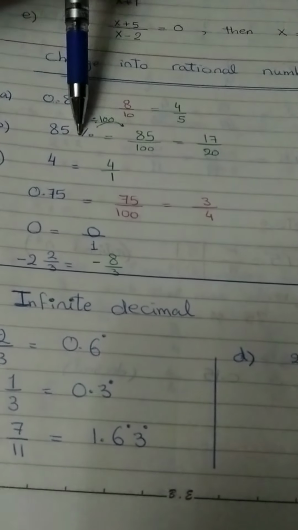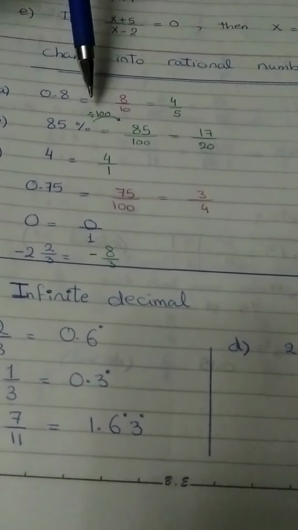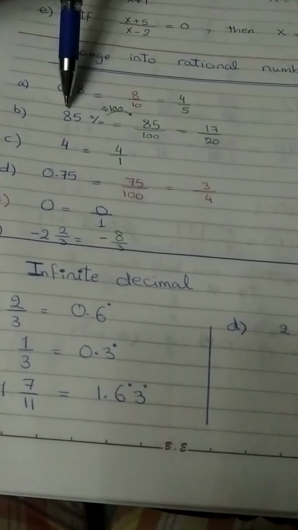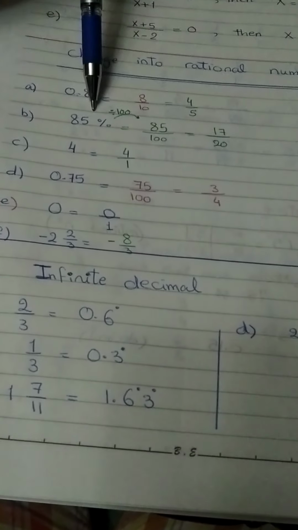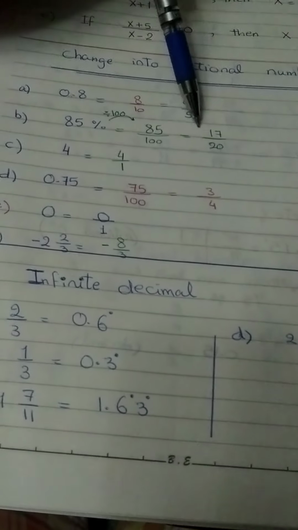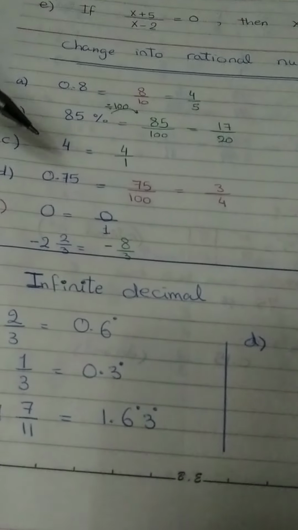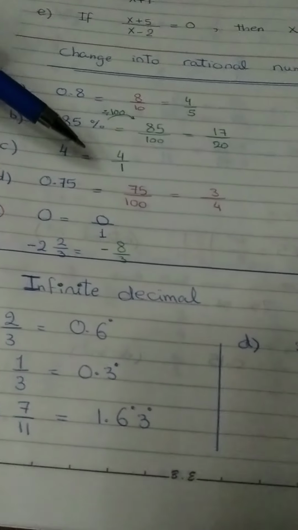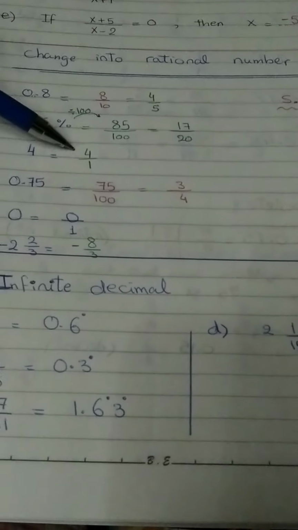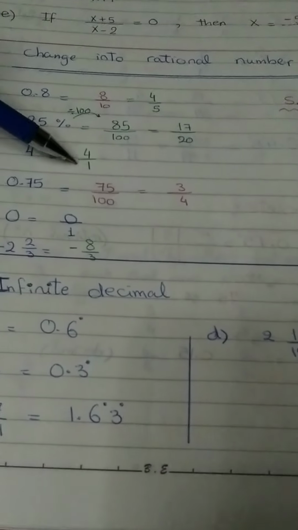85%, the percentage sign means that I have to divide by 100. So using a calculator, you are going to write 85 divided by 100, and in its simplest form, 17 over 20. Any whole number can be changed into the form of a rational number by using the denominator 1.